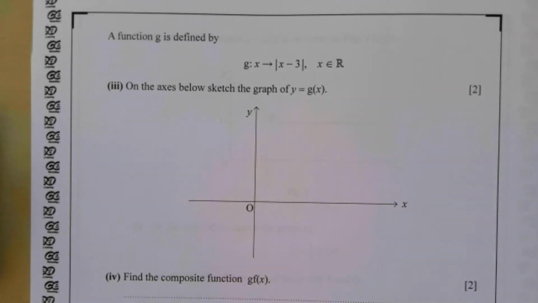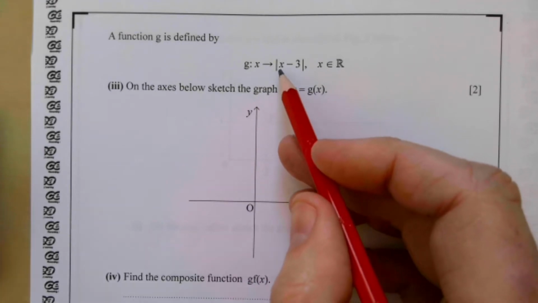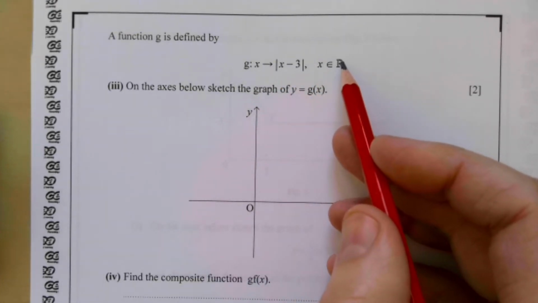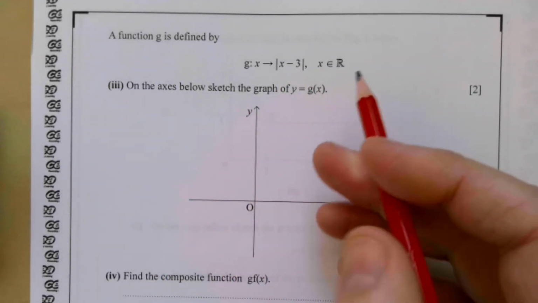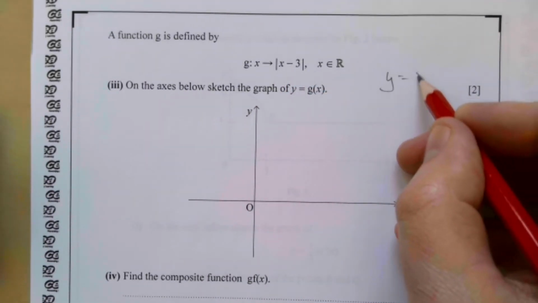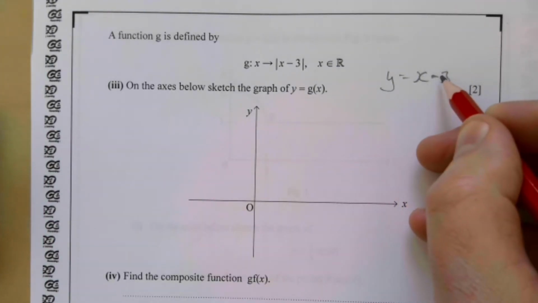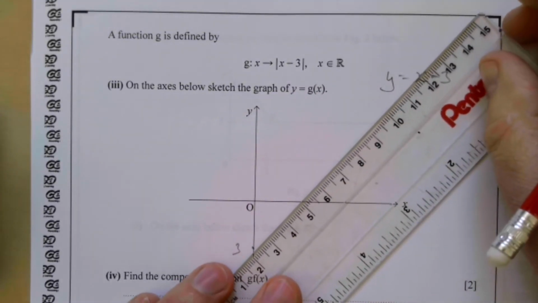Next part of function g is defined by g is x modulus of x minus 3, where x is a member of the real numbers. On the axis below, sketch a graph of y equals g of x. So if you think about this, it's a bit like y equals x minus 3. So that has a gradient of 1, and it crosses the y-axis then at minus 3. So gradient of 1 is going to head this way here.